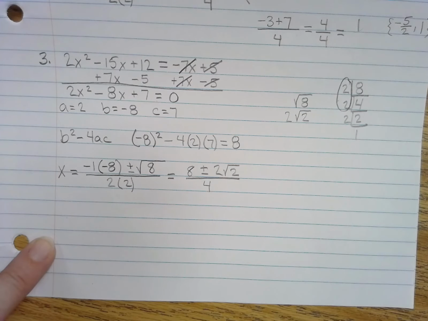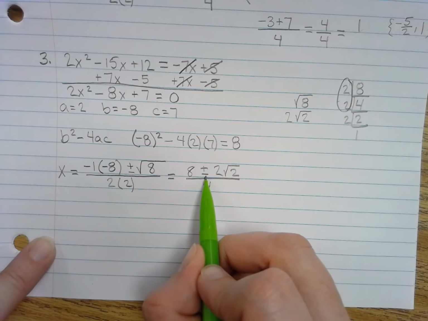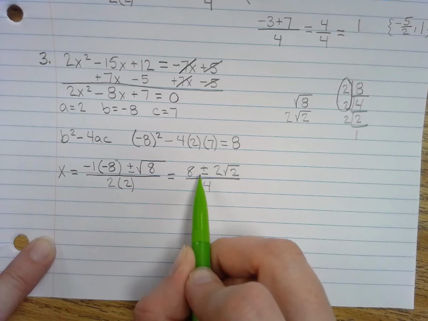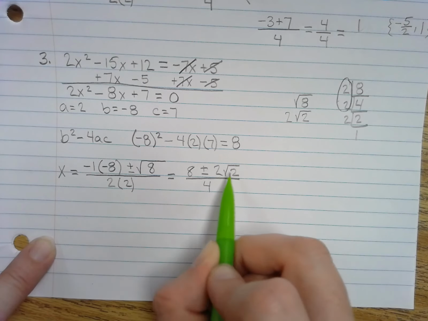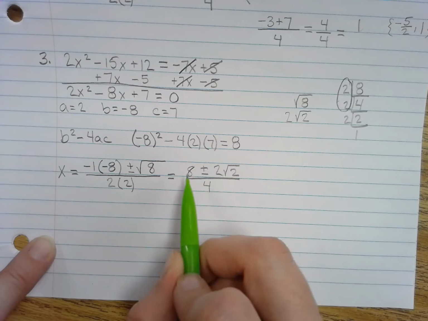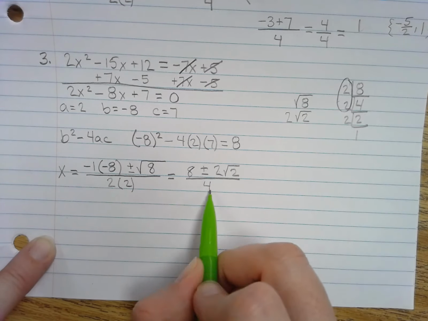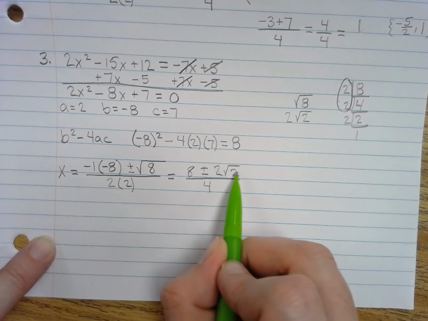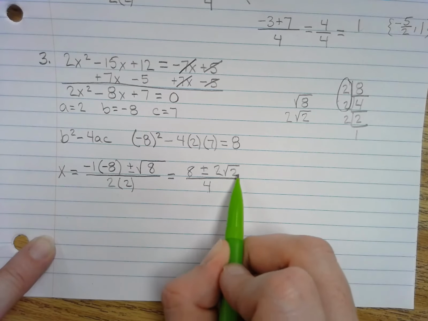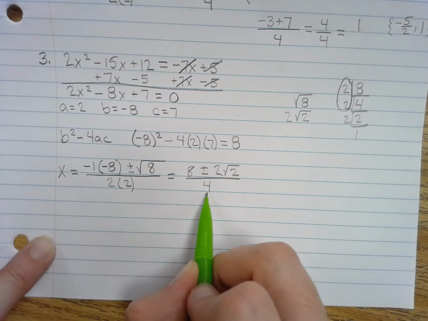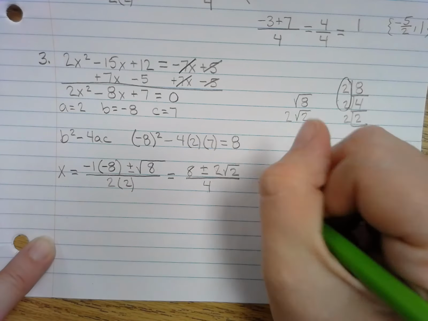We can't go much further as far as adding or subtracting because 8 plus 2 the square root of 2 and 8 minus 2 the square root of 2, you cannot combine them. They're not like terms. However, we can reduce because of these numbers all being divisible by 2. Now, I'm not including the radicand inside that radical. The 8, 2, and 4, they're all outside the radical, are divisible by 2.